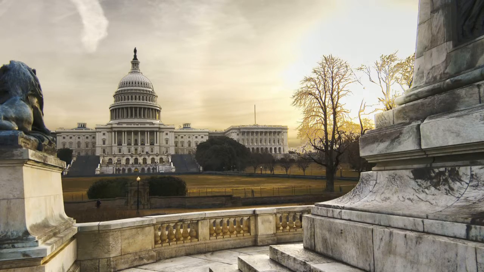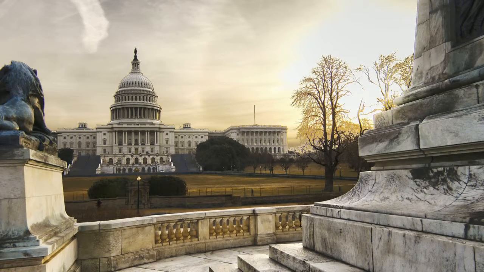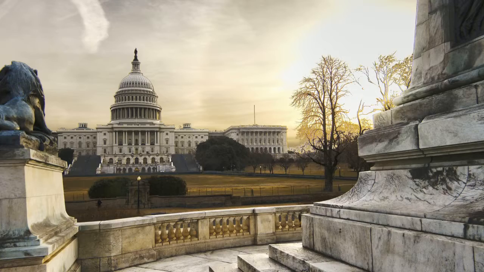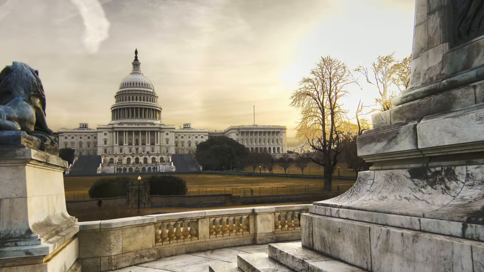In the House of Representatives, 435 representatives are elected, and they are divided among the 50 states in proportion to the total population. Representatives usually serve 2-year terms, but there is no limit to the number of terms they can serve.